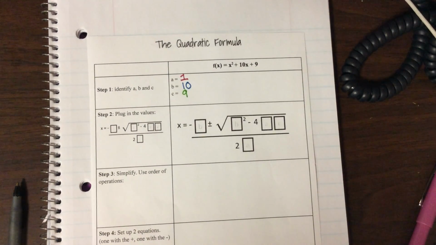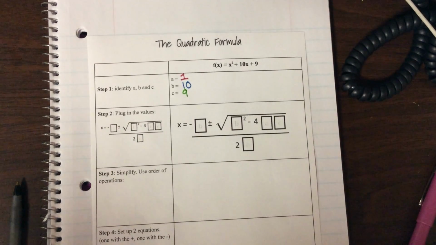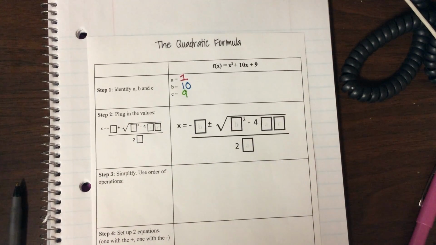So the quadratic formula is one of those things that would be given to you on a reference sheet if you were taking like the SATs or the MCAS, but they wouldn't tell you what it was. So you kind of need to know how to recognize it and how to use it, but it would likely be provided for you. So this is how it goes. You are going to want to write this down.